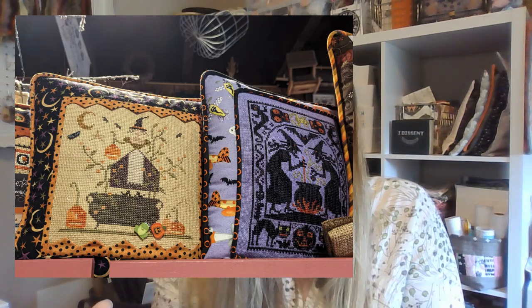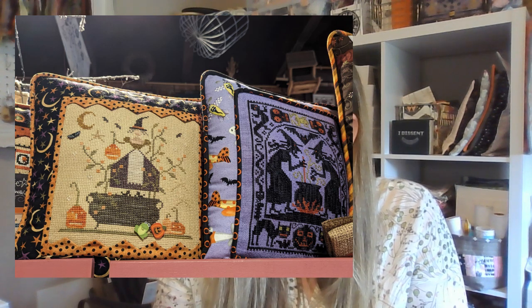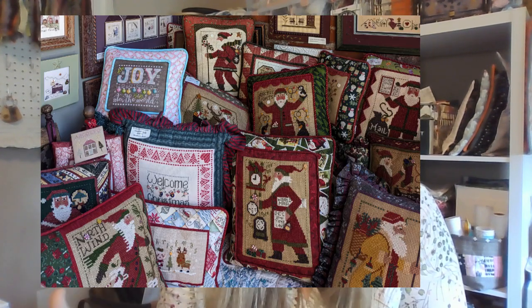Oh, they also had some of them on big count fabric and turned them into these lovely pillows, which I thought was super cool. I'd never seen that before. Apparently, Shepherd's Bush does that with a lot of Prairie Schoolers because they also had the Santas that way, but it's something I'd never seen before.